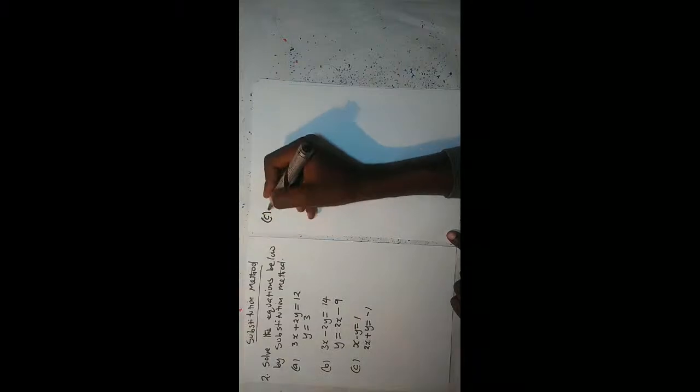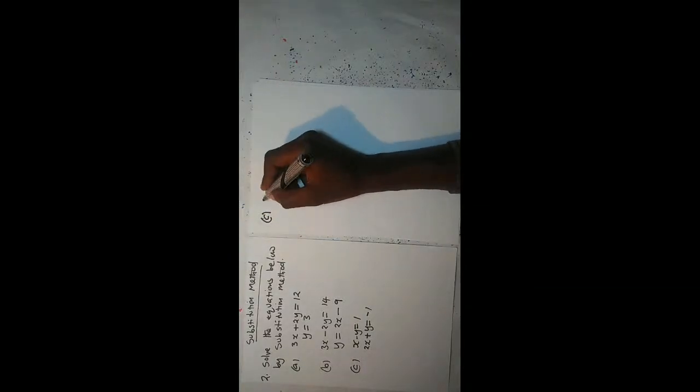Okay, so I hope you are following. Now we can go to the third equation, a bit trickier than the first one and the second one. So part C of the question, I'll be as slow as I can be. I want you to follow me.